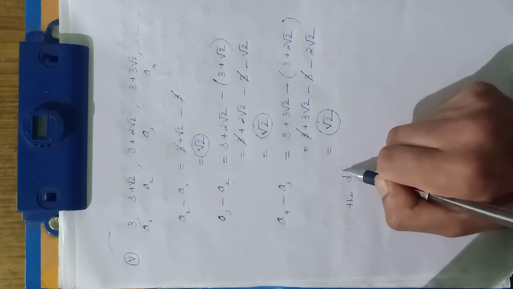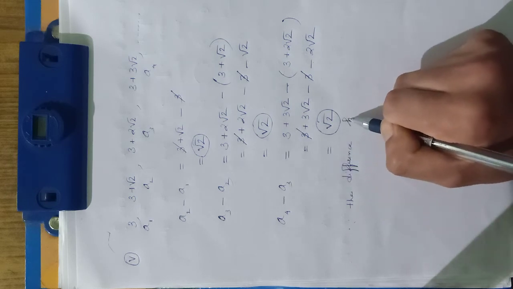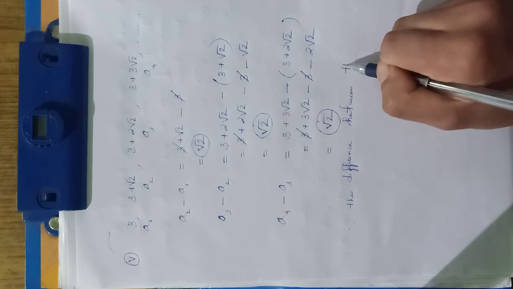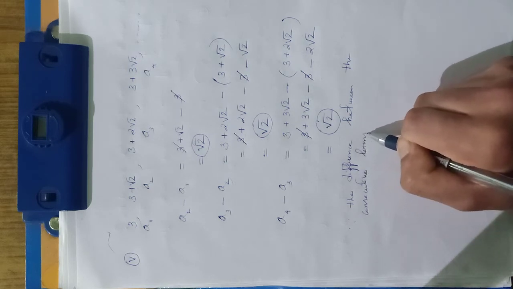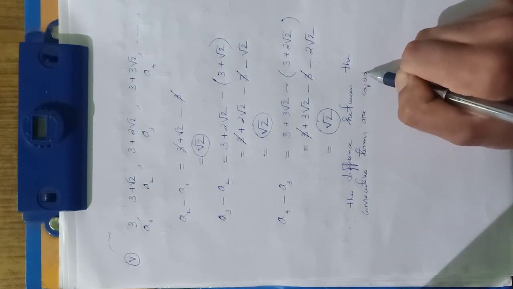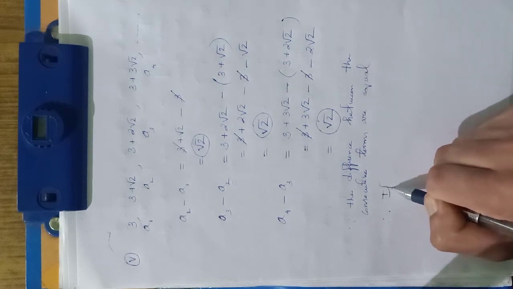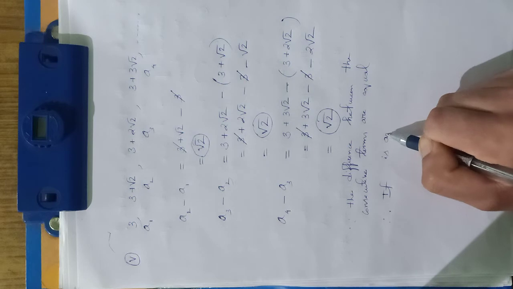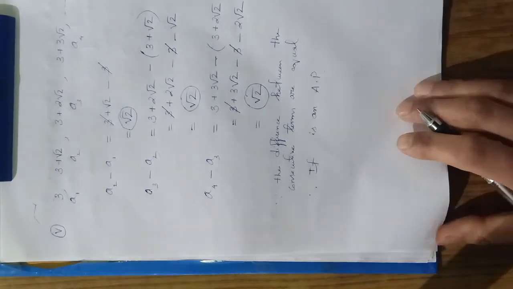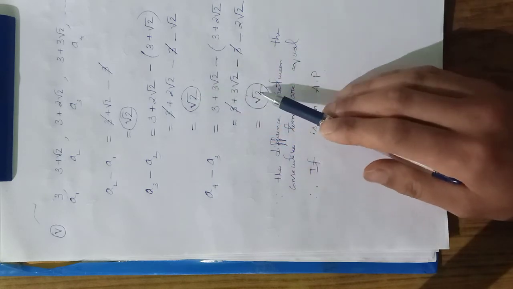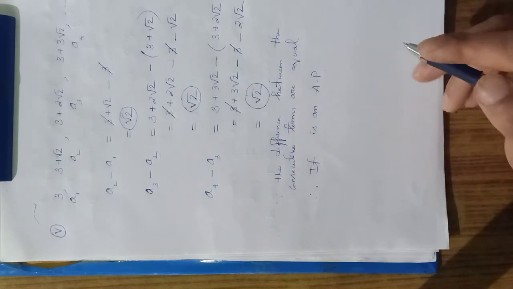Since the difference between the consecutive terms is equal, therefore it is an arithmetic progression. Now, the condition was that if it is an arithmetic progression, we have to write the common difference, which we have determined is the square root of 2, and we have to write 3 more terms.